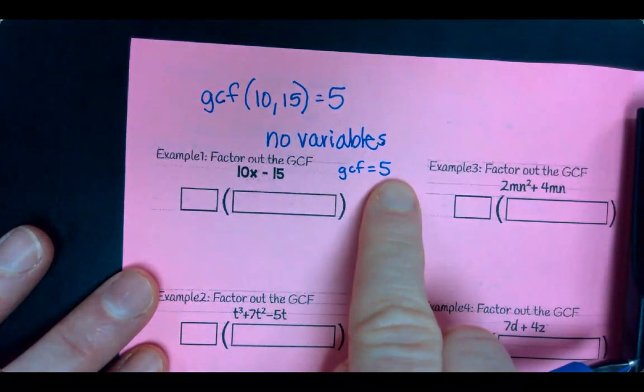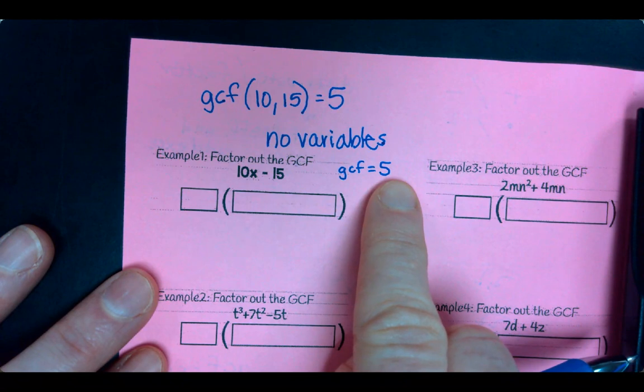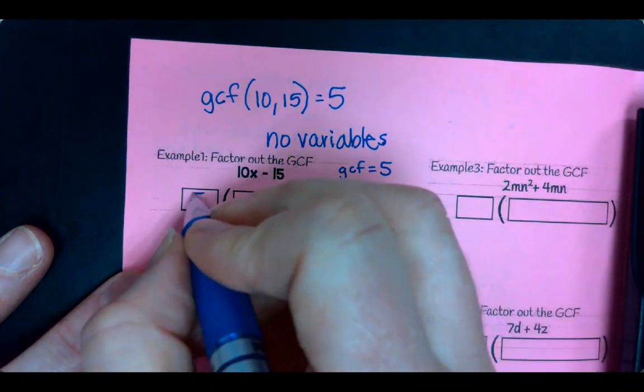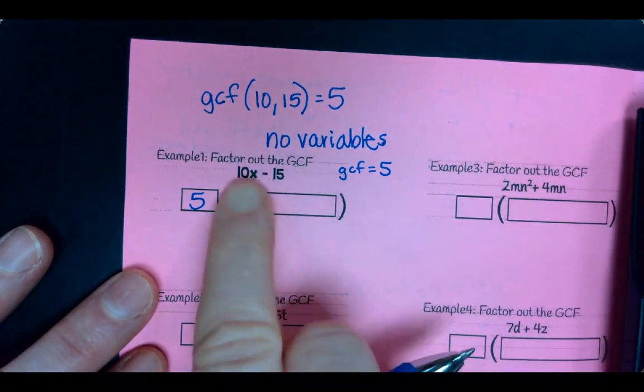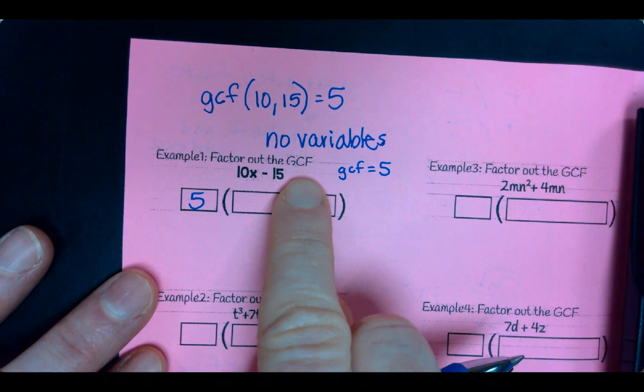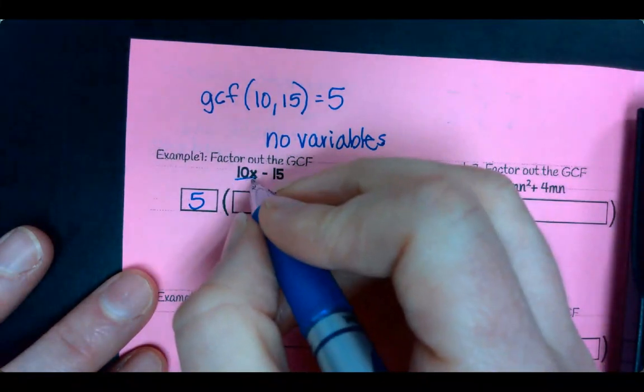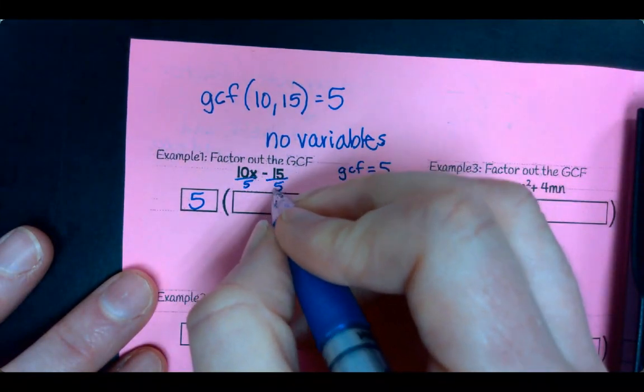So go ahead and write that out to the side. And that's what's going to go outside the parentheses. Go ahead and put it outside the parentheses. Now we take what we have that we're factoring and divide by the GCF all the way through.